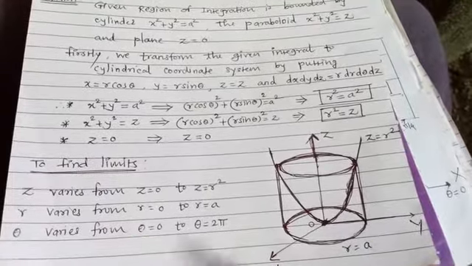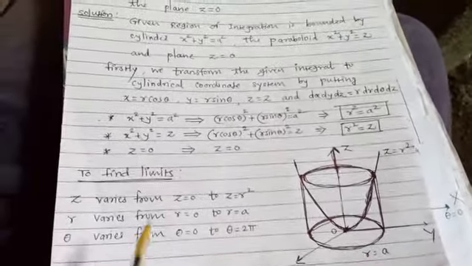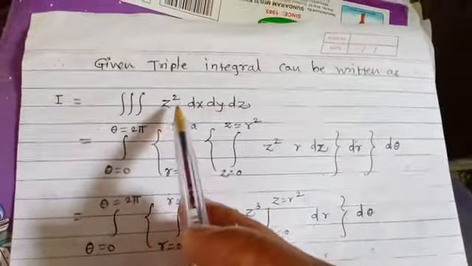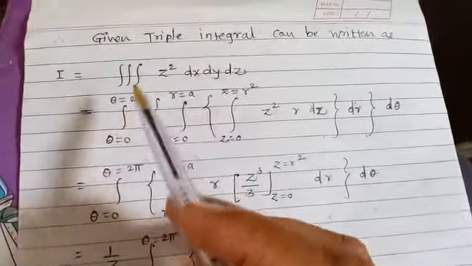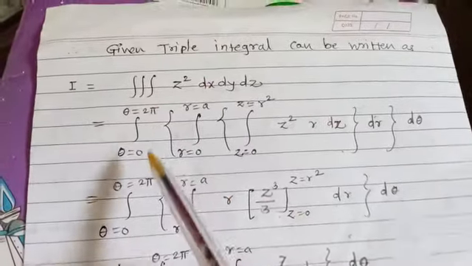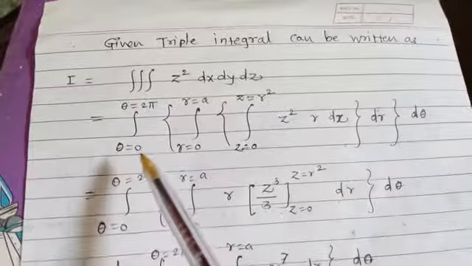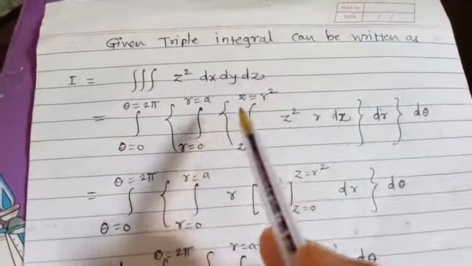So using those limits we are now solving the triple integral, and therefore the triple integral can be written as I equals triple integral of z square dx dy dz that we have been given. Now we are converting this into the polar coordinate system using those limits. So theta is from 0 to 2 pi, r is from 0 to a, z is from 0 to r square.